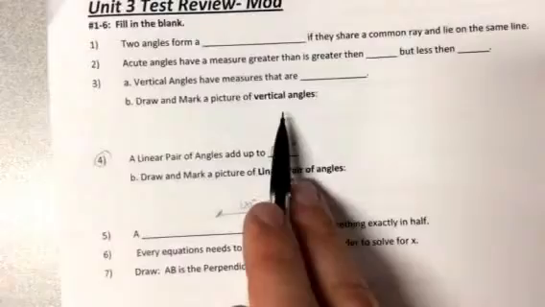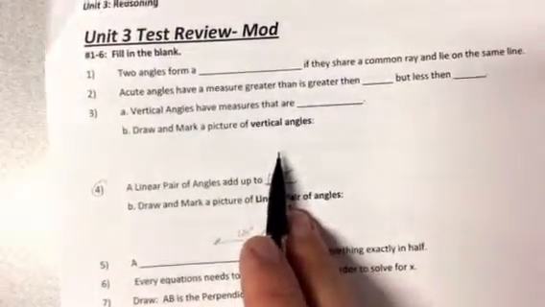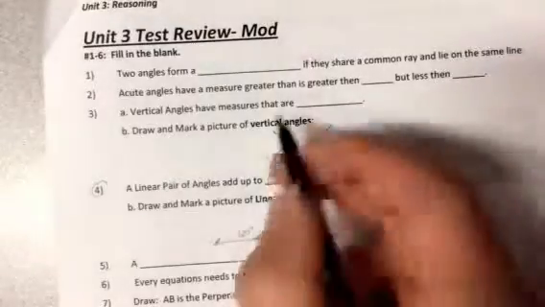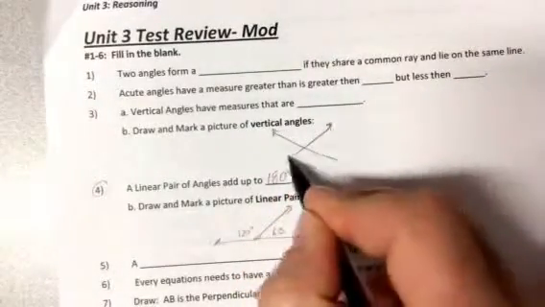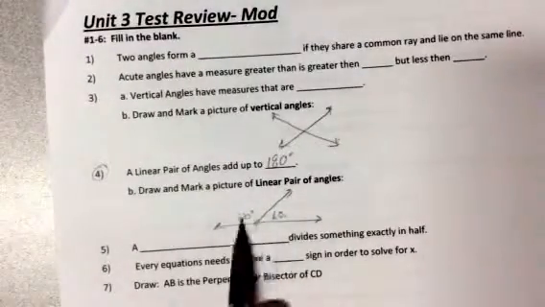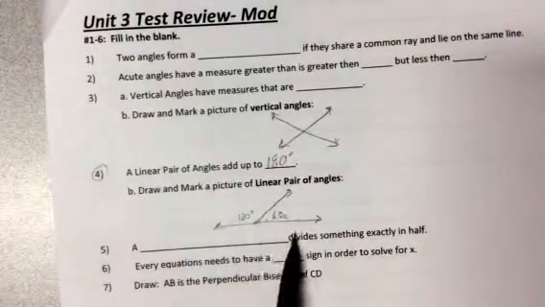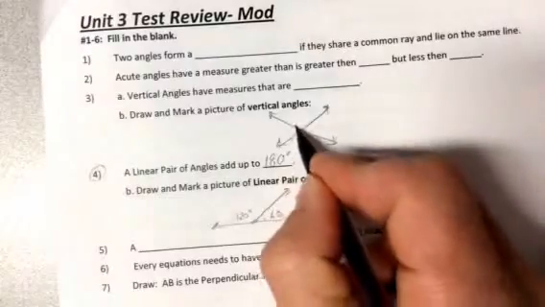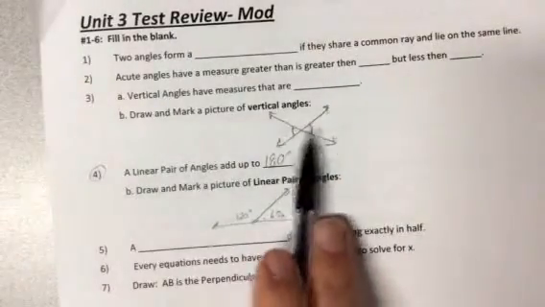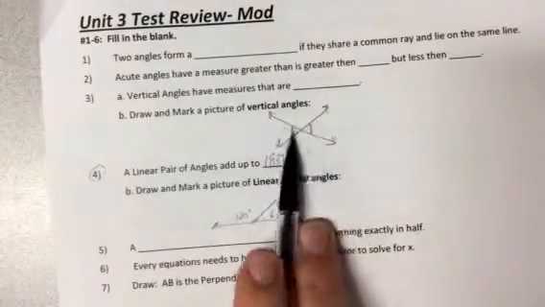That's a little different from vertical angles. I'm going to do a quick drawing there for you. Vertical angles crisscross. We do have two straight lines here, but the difference is on the linear pair, they're right next to each other. They form the straight line. And this one, vertical angles are across from each other. So they together don't form the straight line because they're across from each other.